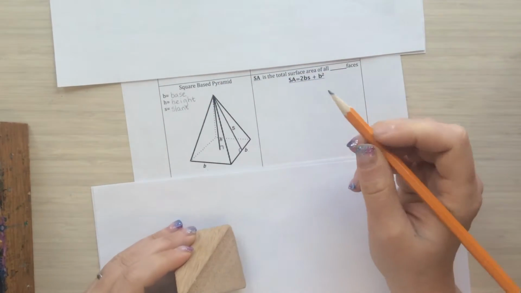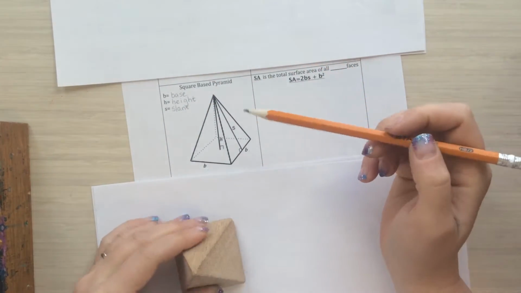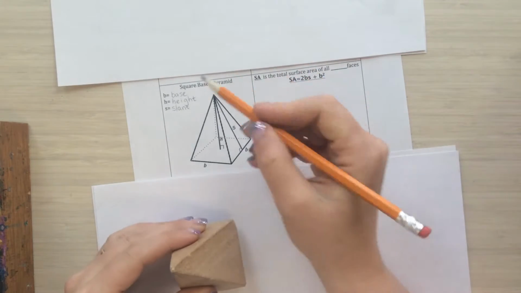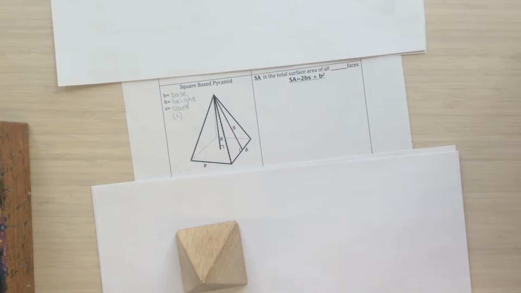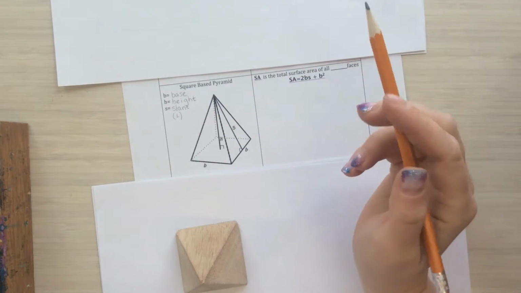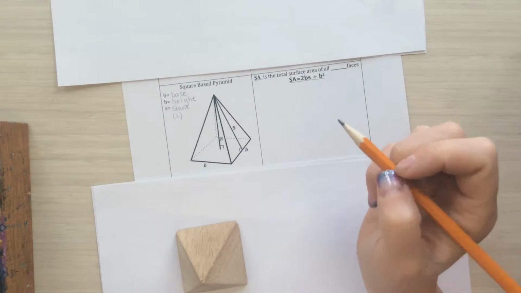Some people call it slant height. In some of your Mathletics assignments, it will actually be called the length. So it can be length too. So put an L there, so if you're going back and can't remember what is what, you'll know. Slant can sometimes be called length as well.